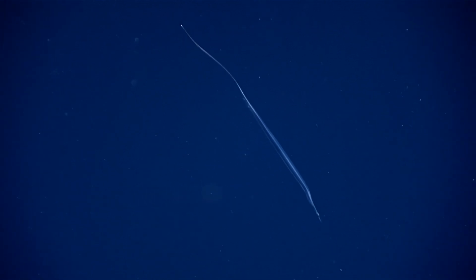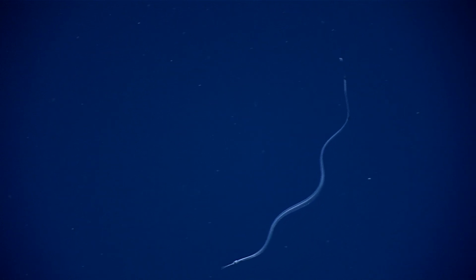Yeah, there's a fish swimming through straight ahead. Eel from the top. Yeah. Be great if we could get any closer. Is this a snipe duck-billed eel or something? This looks like a snipe eel, I believe. So this is great.